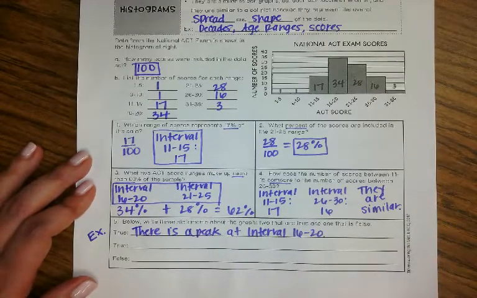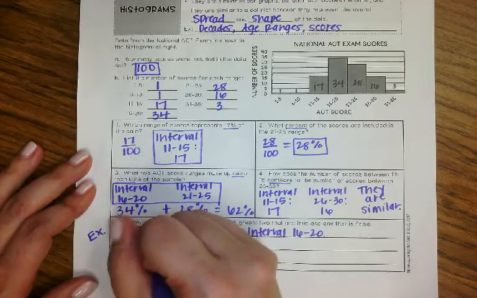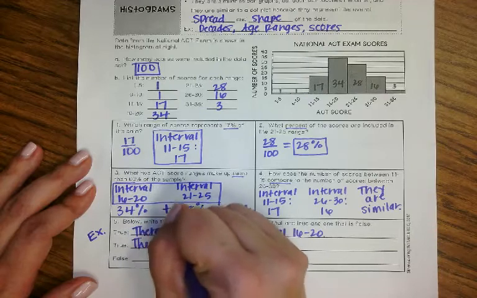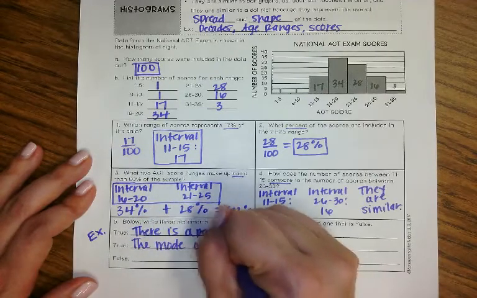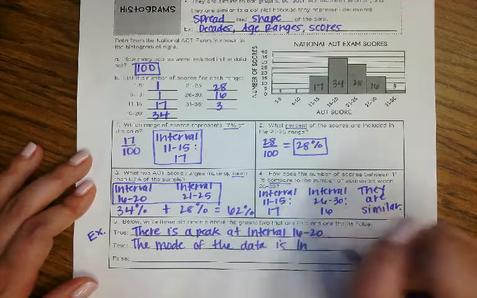Another thing I can tell is because this is the peak of the data, that means that it's also the mode. So the mode of the data is interval 16 to 20.